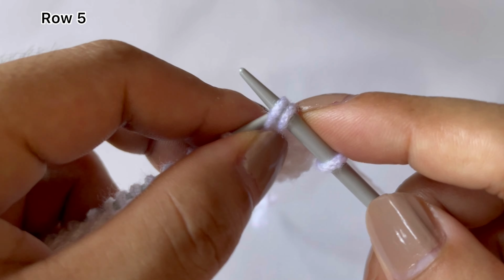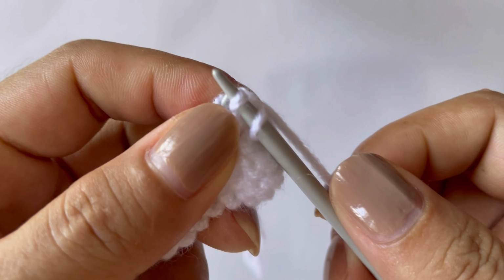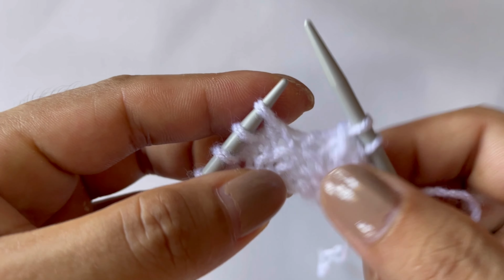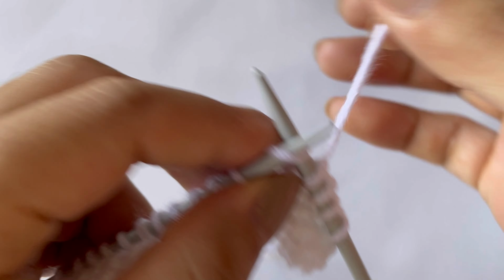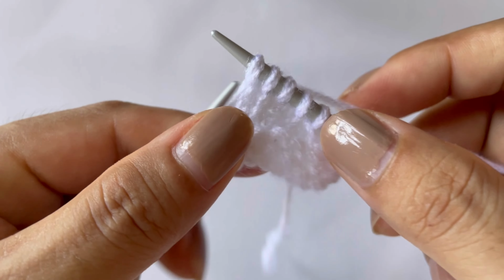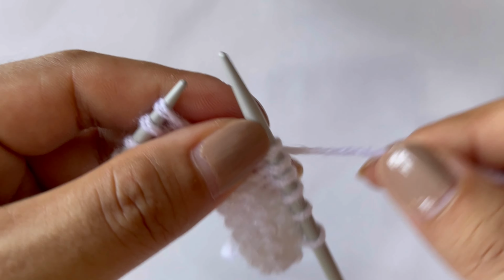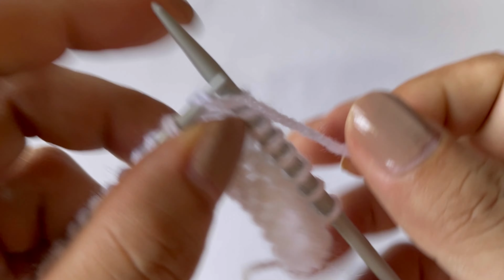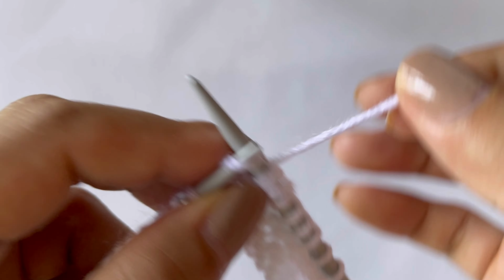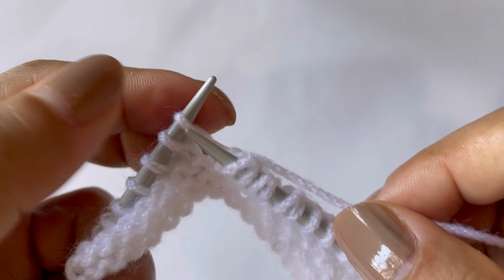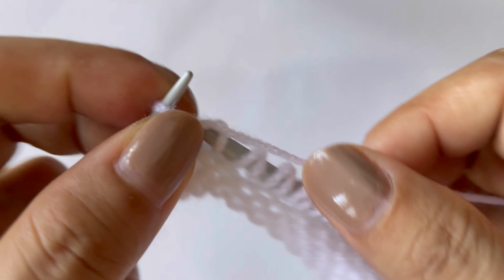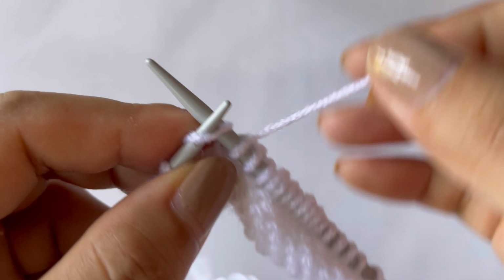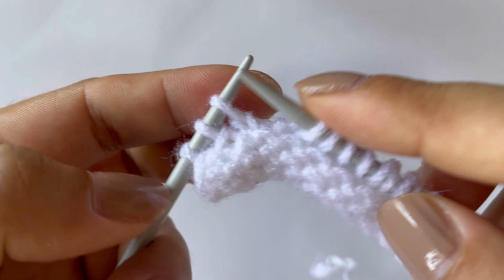SSK, SSK, and then knit 4, yarn over, knit 1, three times, yarn over, knit 1, yarn over, knit 1, three times, and one more time, yarn over, knit 4, and then knit 2 together.